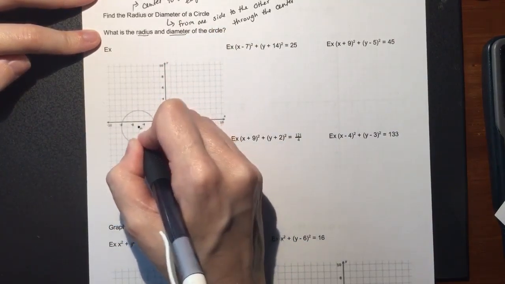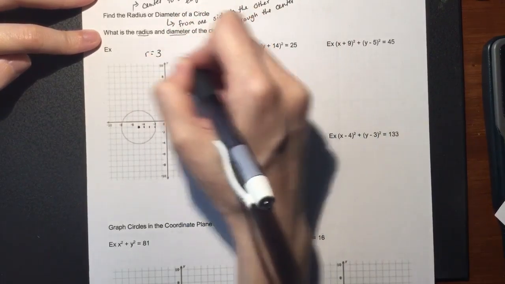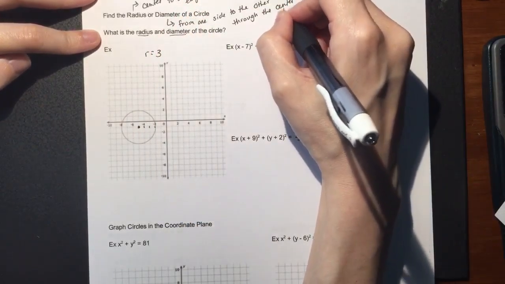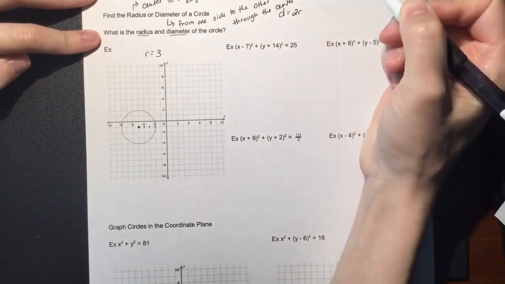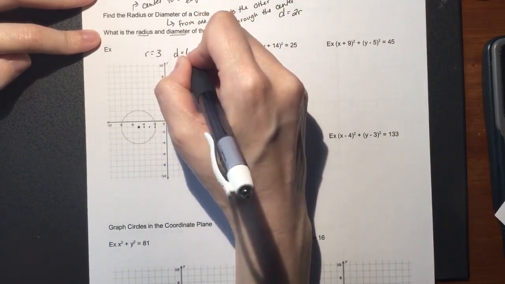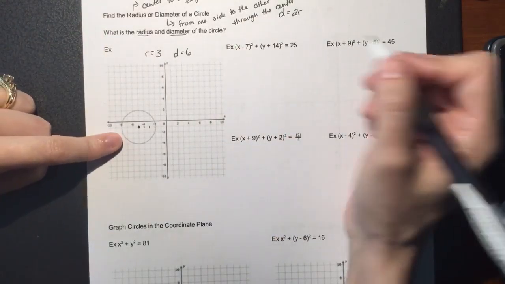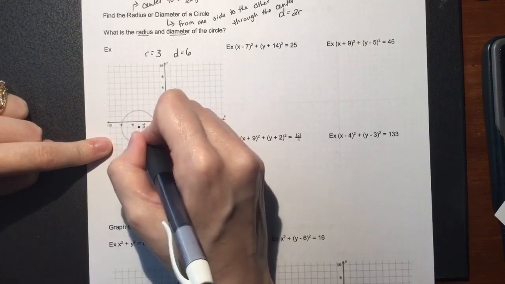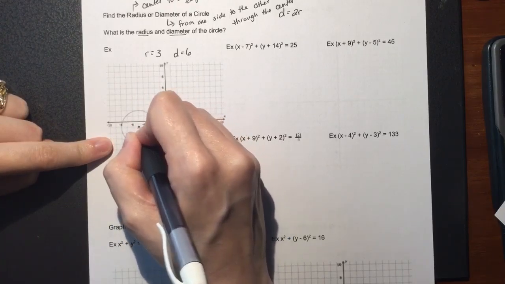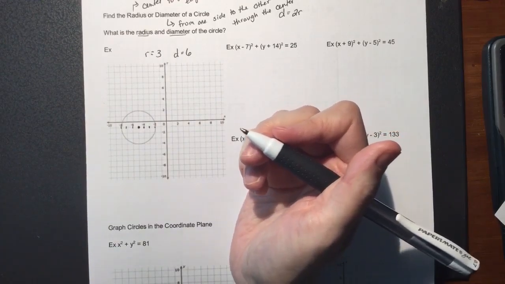So there's the center, 1, 2, 3. The radius for this one is equal to 3. And remember, if you're looking for a formula, diameter is equal to 2 times the radius. So your diameter is going to be equal to 2 times 3 is 6. So there's the radius and the diameter for that picture. You could also just count. So 1, 2, 3, 4, 5, 6. There's just 6 for your diameter there.